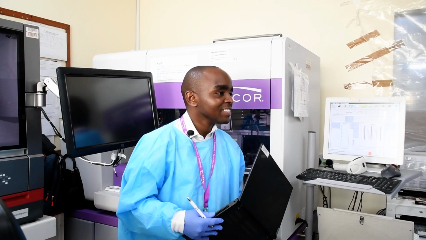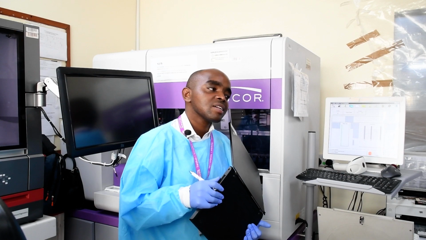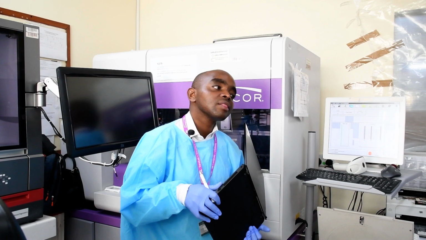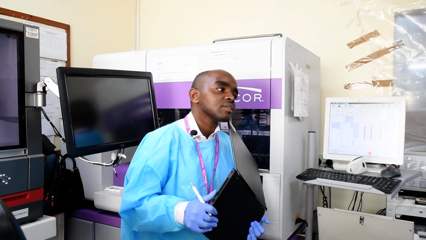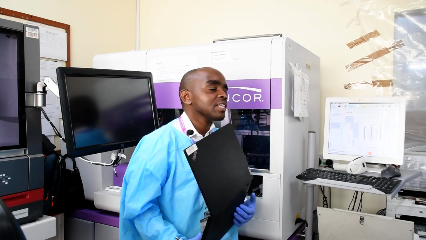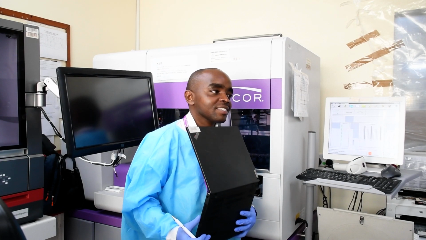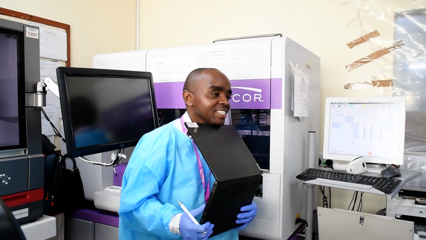So maybe I dwell a little on this, the low, sorry. Barcoded plates, the one that we use for blood grouping. Yes, yes, the untreated plates.